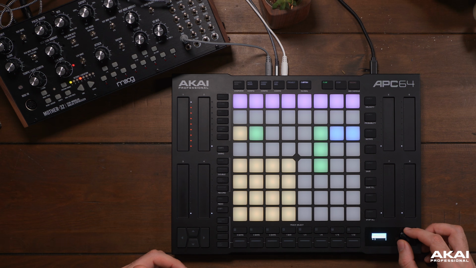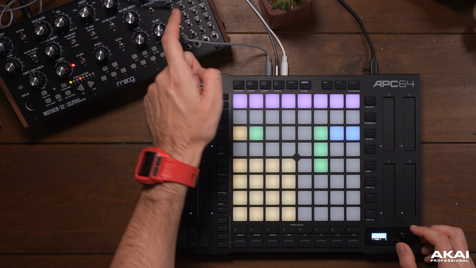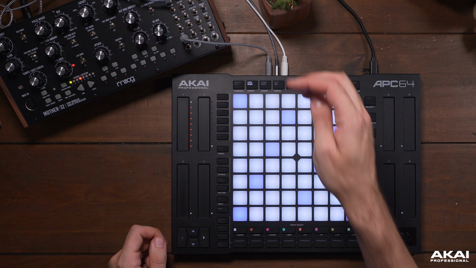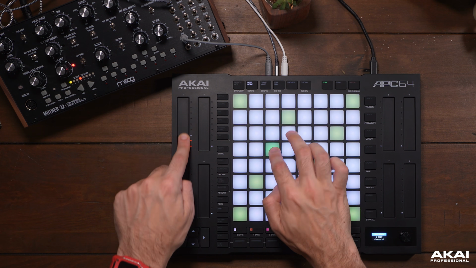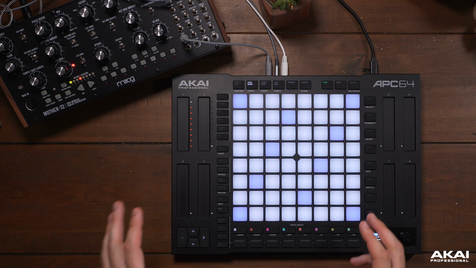So let's go ahead and set CV3 to being fader 1. CV3 I've connected to our VCF cutoff on the Mother 32. I'm able to use touch strip 1 to adjust the filter of the Mother 32. And that's only the beginning.